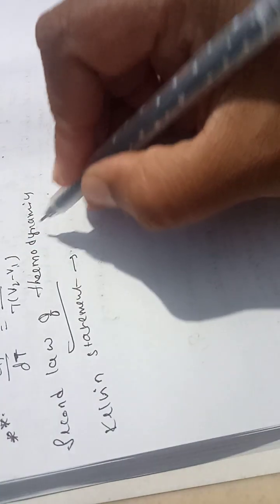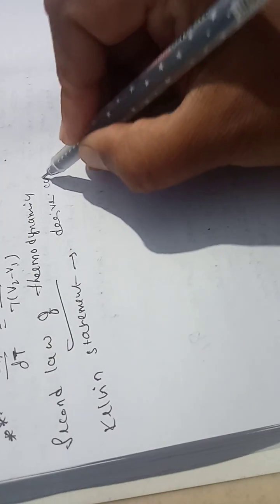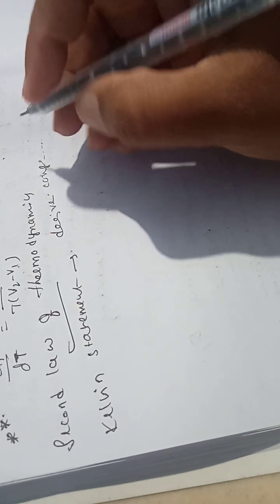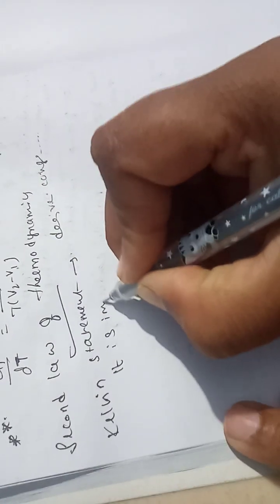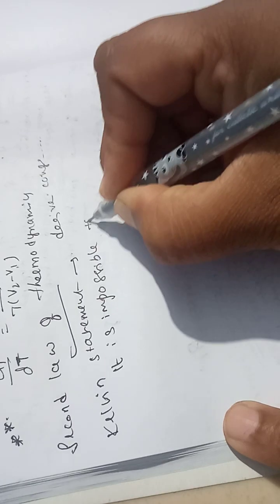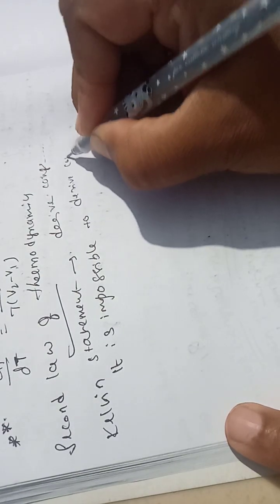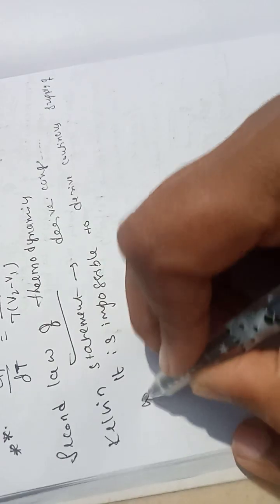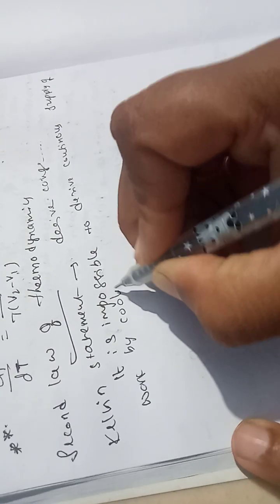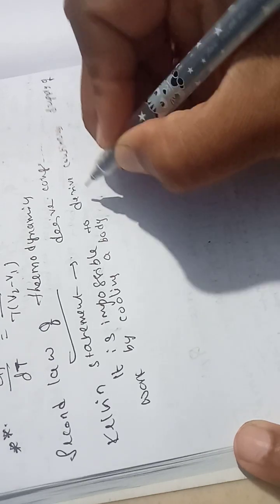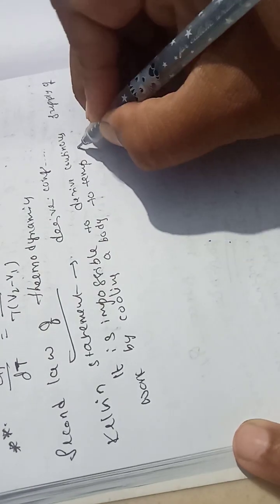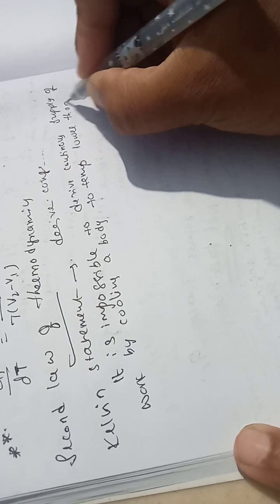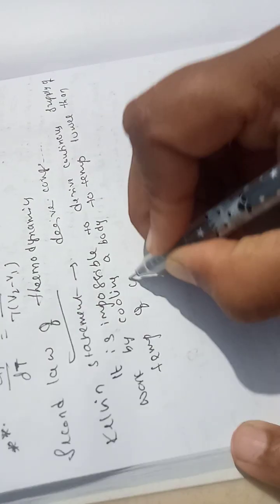So Kelvin is saying that it is impossible to derive continuous supply of work by cooling a body to a temperature lower than the temperature of the colder body.